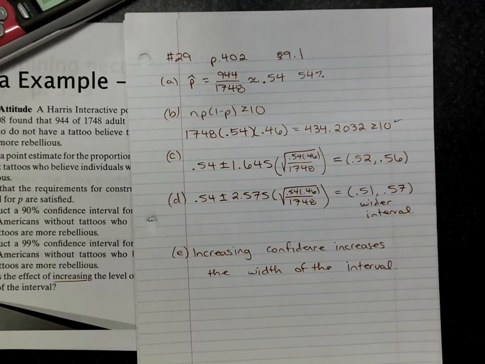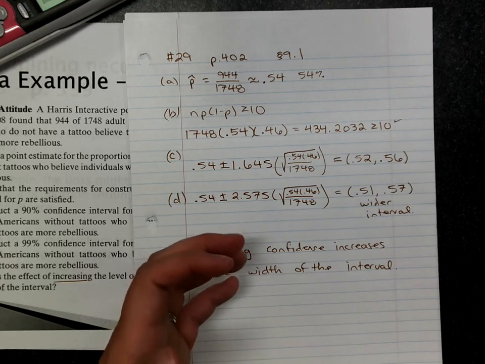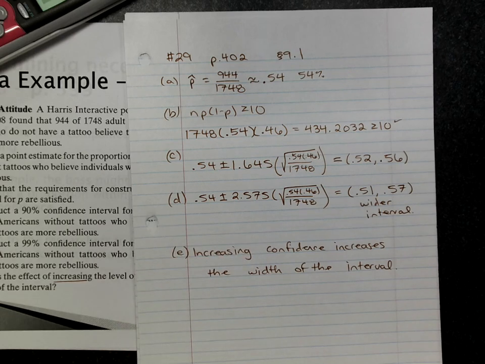So there's the fully worked problem. Increasing the confidence increases the width of the interval. If you want to be more confident, you're going to need a wider range of values. So there is that problem fully worked out. I'm going to pause there and then I'll continue in just a minute.